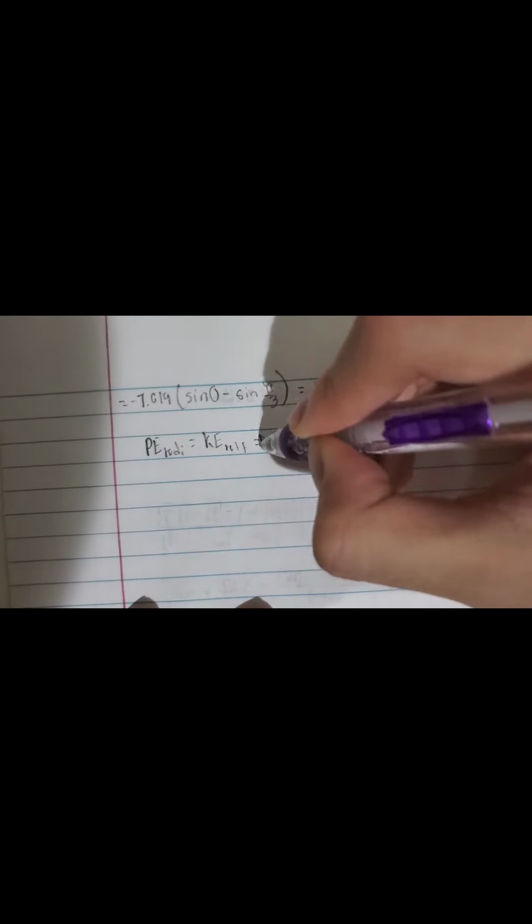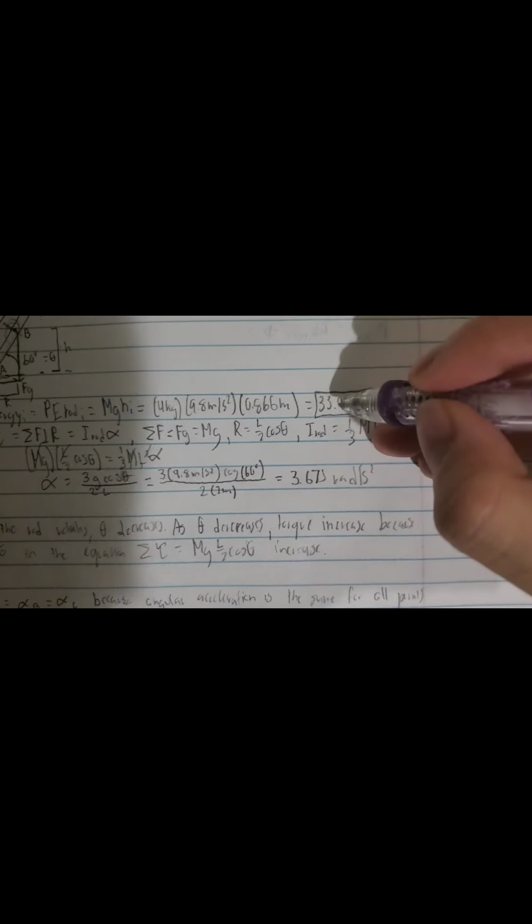Now I know from the beginning I've determined my PE rod initial is this, 33.948 joules.